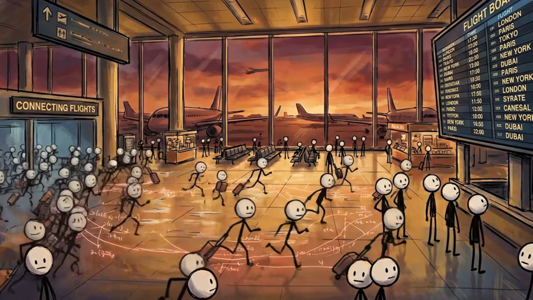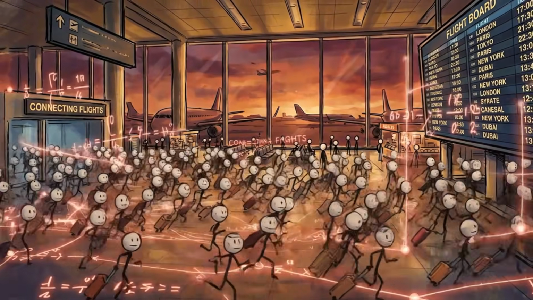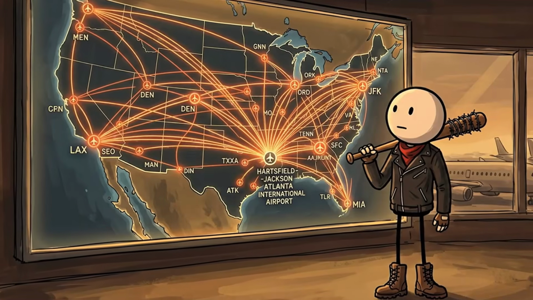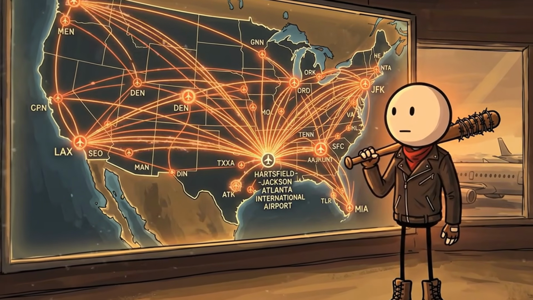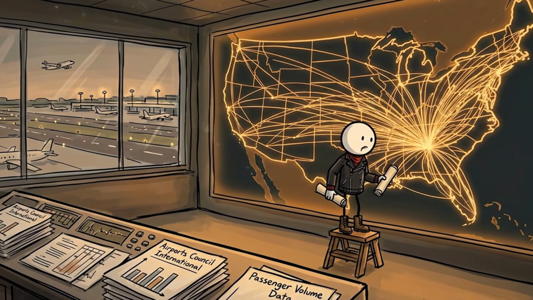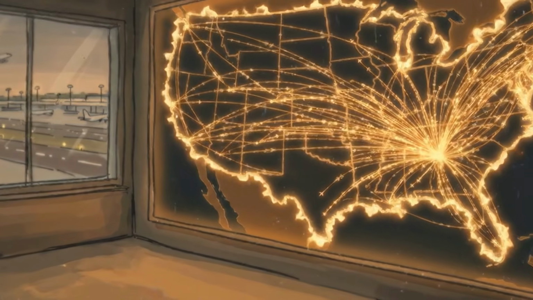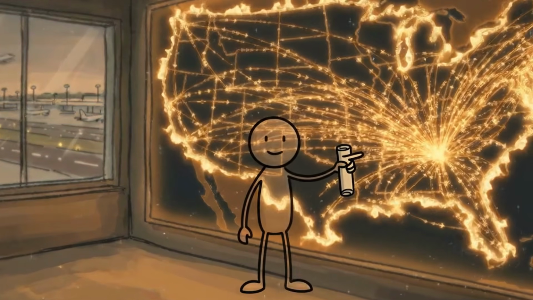They land, they enter terminals, they board connecting flights. Within 12 hours, secondary seeding begins. Every major commercial airport in the country is contaminated within 48 hours. Not theoretically, mathematically. The flight network data is public. The connection maps are published. The passenger volumes are documented by the Airports Council International.